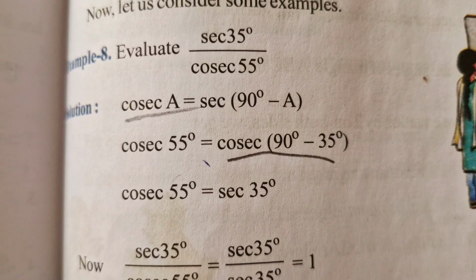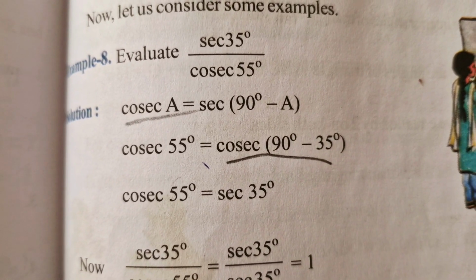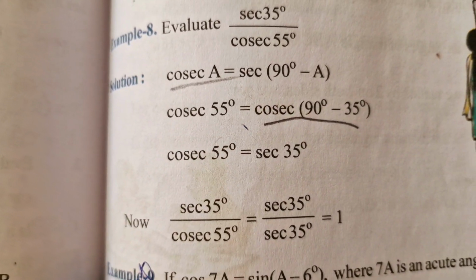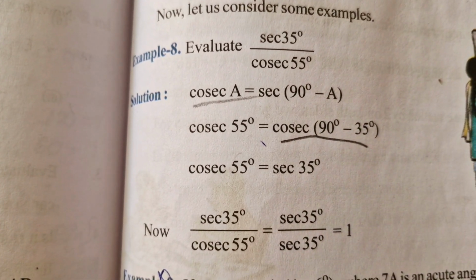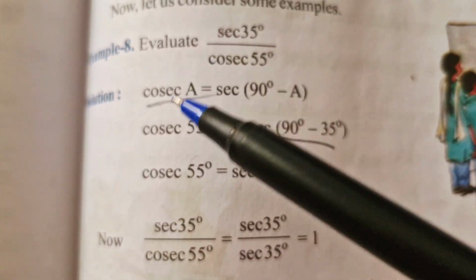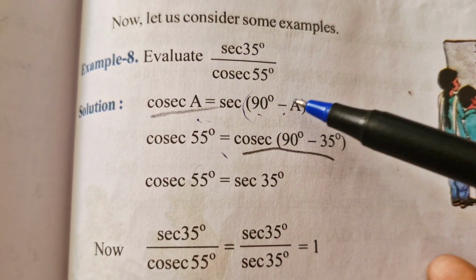Those are very useful. If you know those formulas, it is very easy to solve this trigonometry. Those are just a few formulas. In intermediate, you'll have many more formulas to learn.